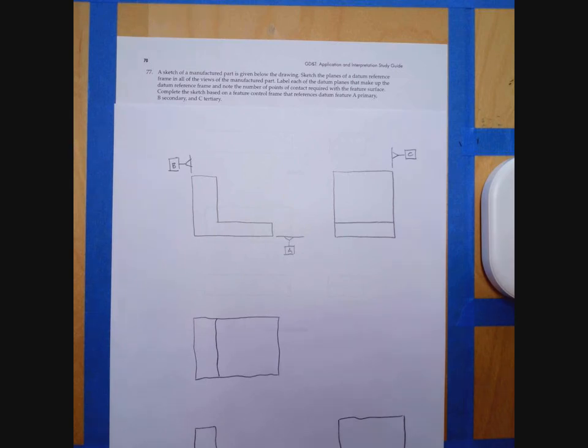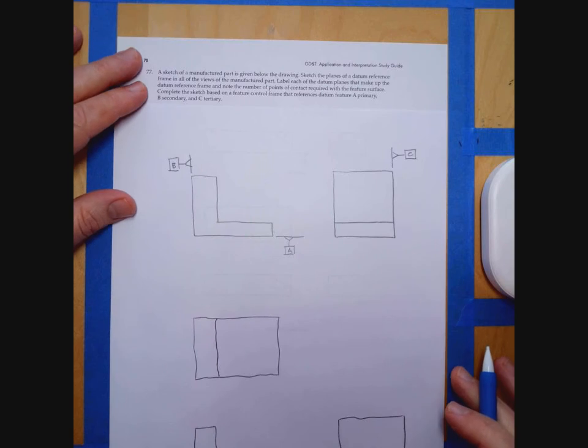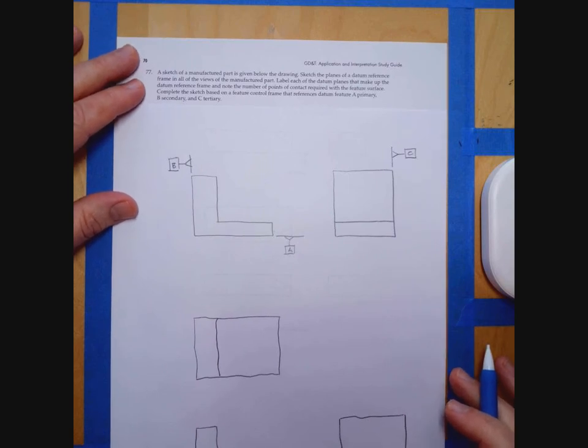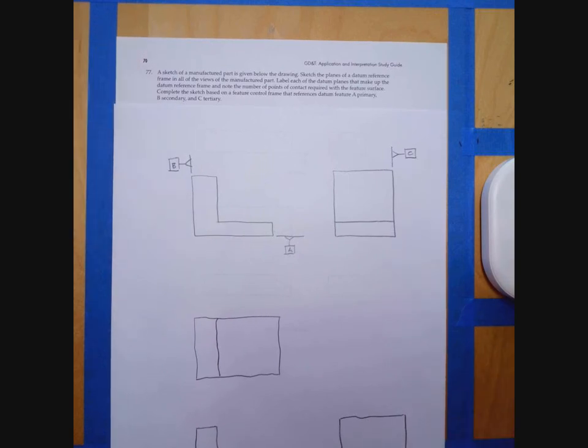So the first one we're going to look at is based on problem number 77. And this says a sketch of a manufactured part is given below the drawing. Sketch the planes of a datum reference frame in all of the views of the manufactured part. Label each of the datum planes that make up the datum reference frame and note the number of points of contact required with the feature surface. Complete the sketch based on a feature control frame that references datum A primary, B secondary, and C tertiary.